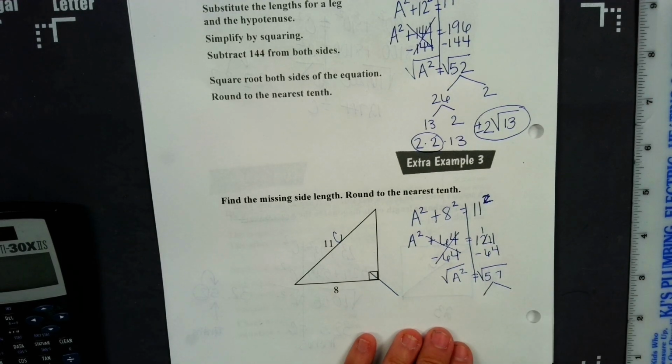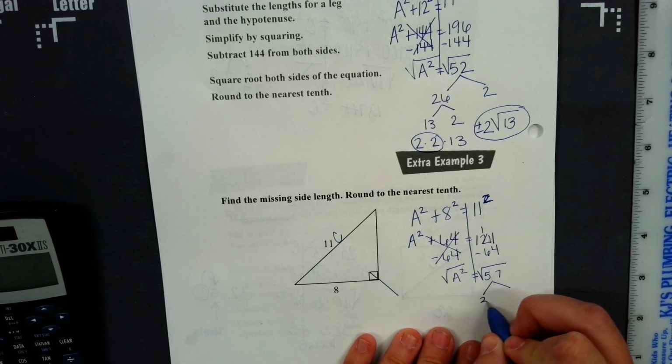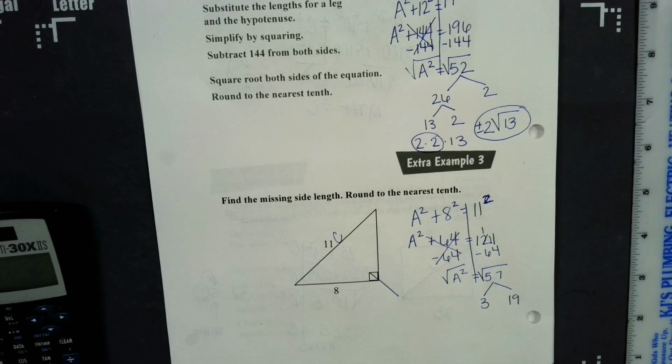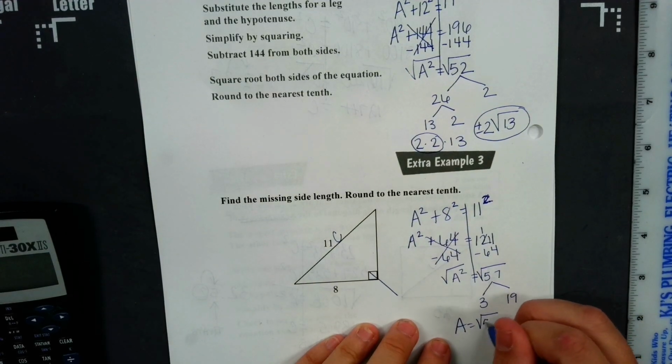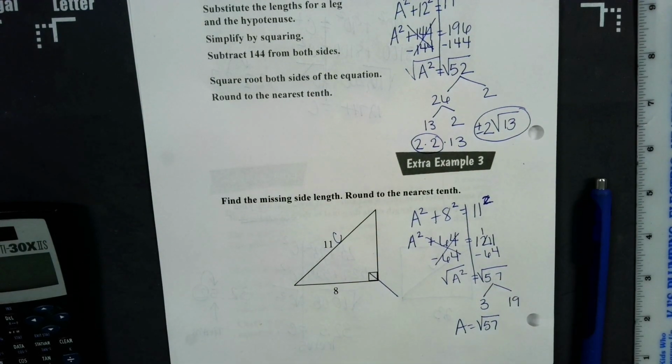It comes up to a decimal, correct? The only way to break up 57 is 3 and 19. Can I break up 3 anymore? Can I break up 19 anymore? When that happens, your answer just remains the square root of 57. You just leave it then. That is much more of a precise answer than writing it's almost 7.2. Leaving it the square root of 57 is much more precise.